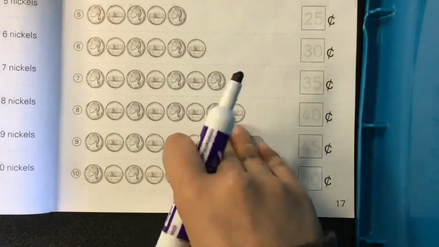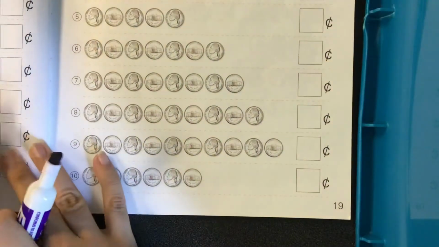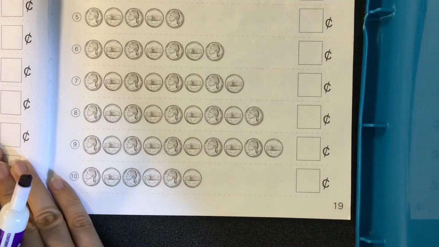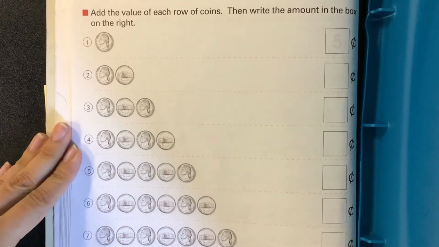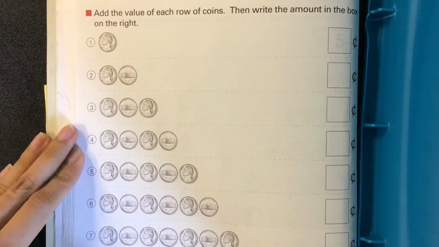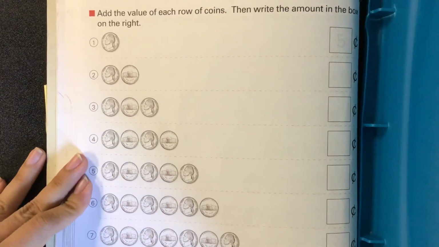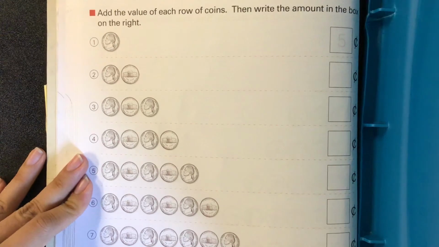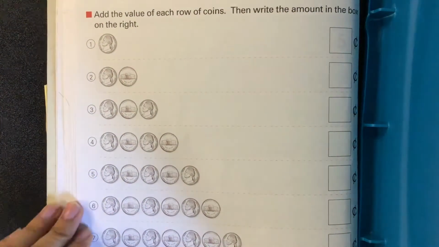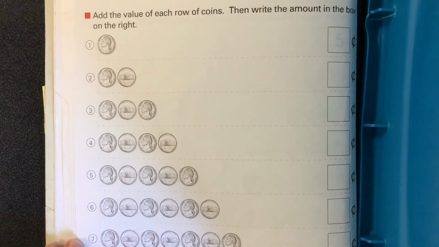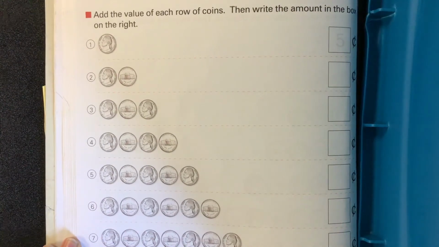So now I'm going to show you a page that you guys can do at home, right? So we're going to go ahead and start by you guys doing this one at home where you're counting by fives. It's going to look very similar to what we just did. So if you need help filling out this one, you can rewind the video and look at our previous skip counting.